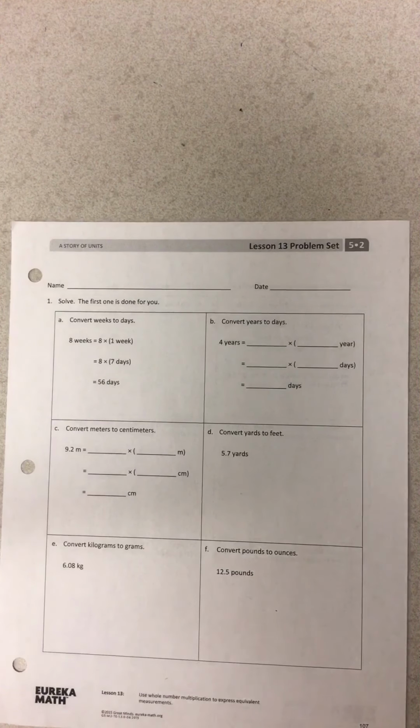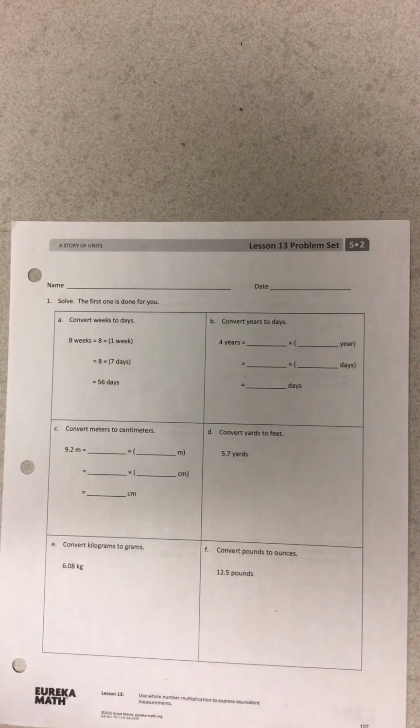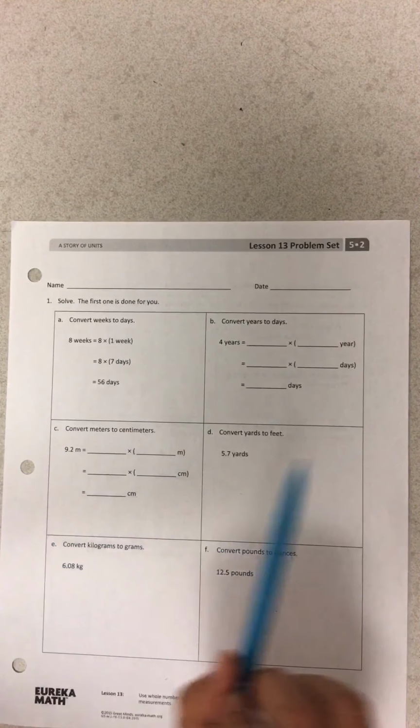So what we're going to be doing is converting, and a lot of this math is going to be pretty simple math for you guys to do. Like I said, we're just going to be doing some conversions.